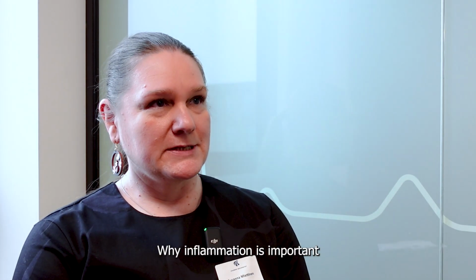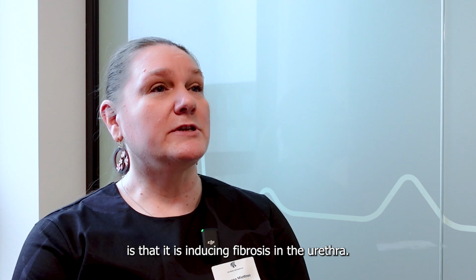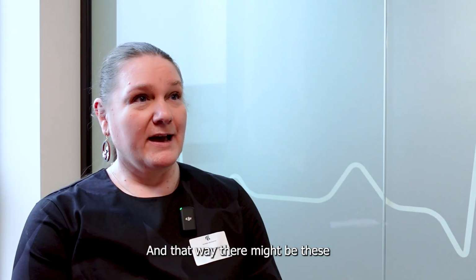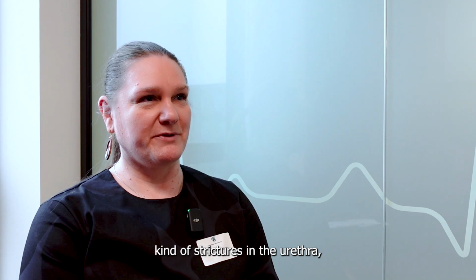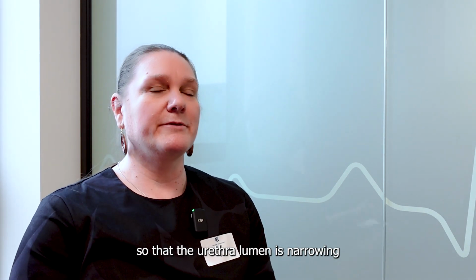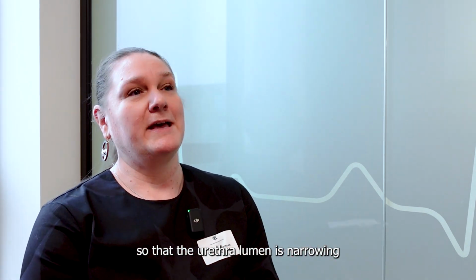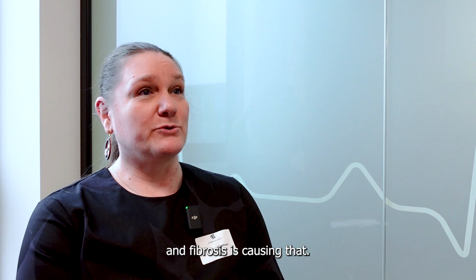Why inflammation is important is that it is inducing fibrosis in the urethra. And that way there might be this kind of strictures in the urethra, so that the urethra lumen is narrowing. And fibrosis is causing that.